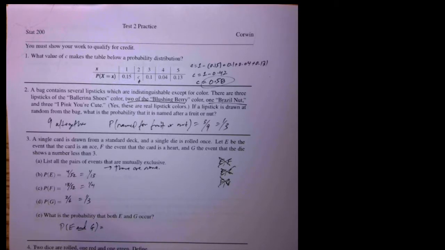E is the card is an ace, and G is the die shows a number less than 3. Well, those are going to be independent, because what happens on the card doesn't affect the probability of anything particular happening on the die, and vice versa. So those are independent. So the probability of E and G happening is just the product of the probability of E and the probability of G, which is 1/13 times 1/3, or 1/39.